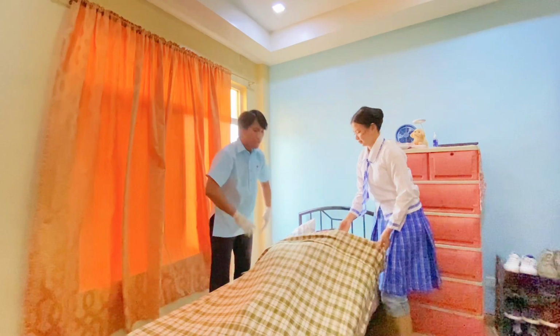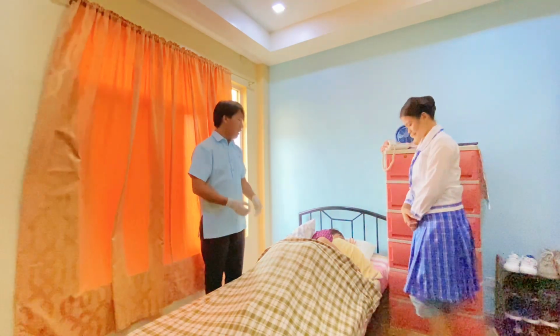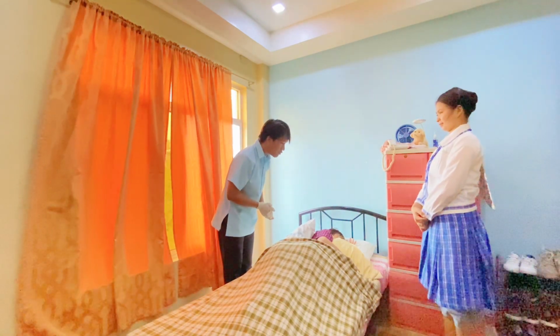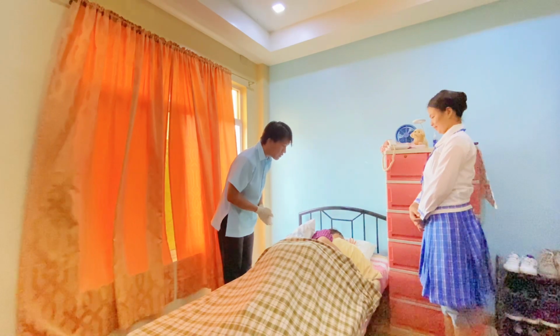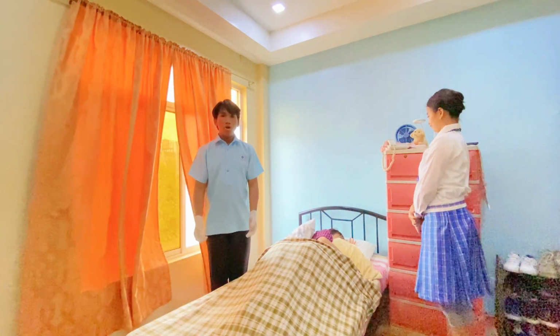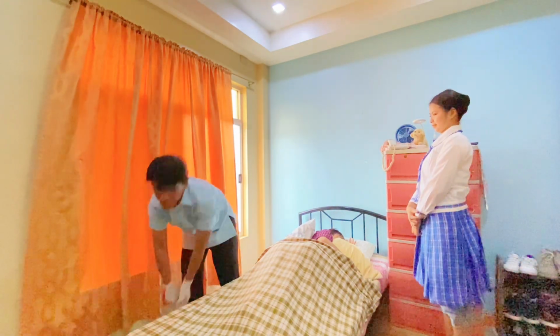Okay. Next thing for me to do is, I will ask the patient if she feels comfortable on her bed. Ma'am, do you feel comfortable? Yes. Do you feel any pain in your body? None. Okay, now I will put the level of the bed back to its normal level and make sure that the wheels of the bed are locked.